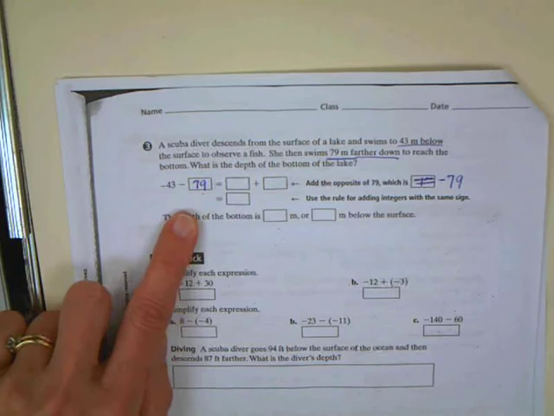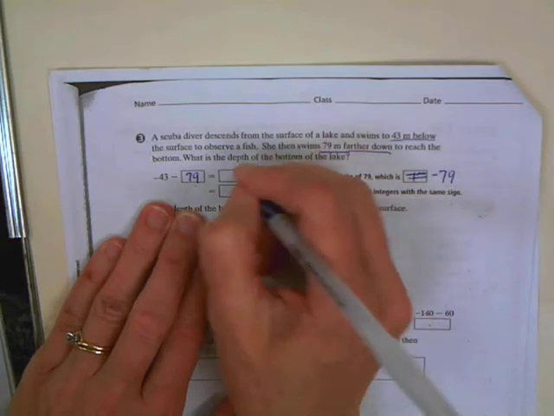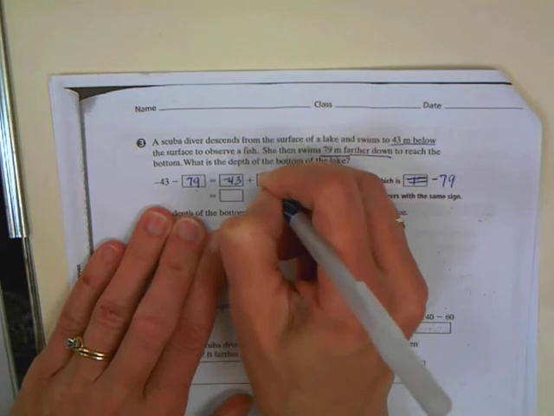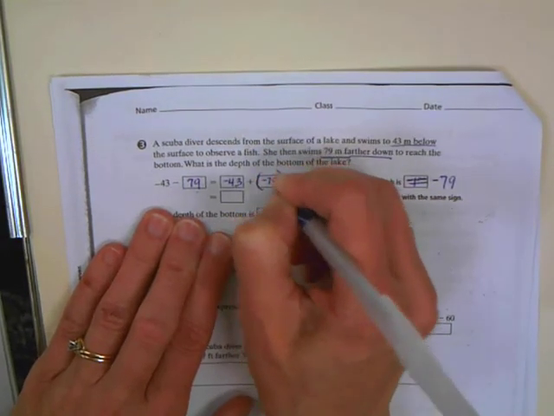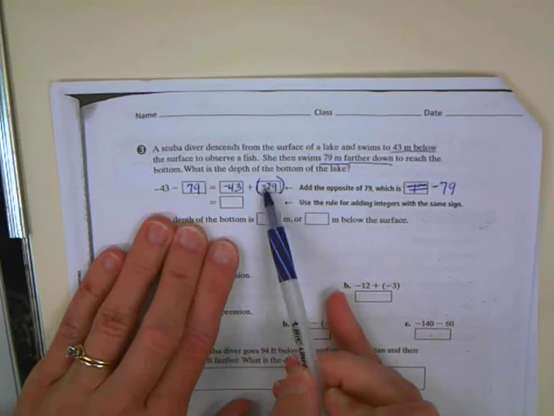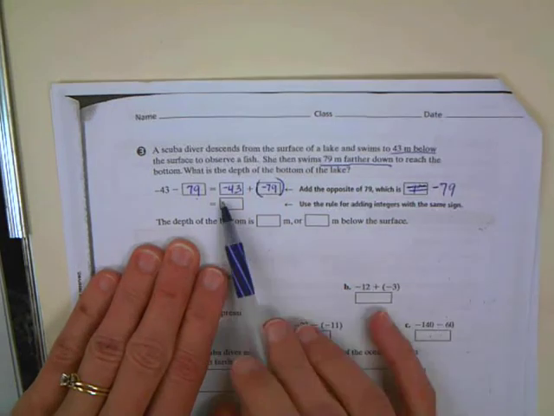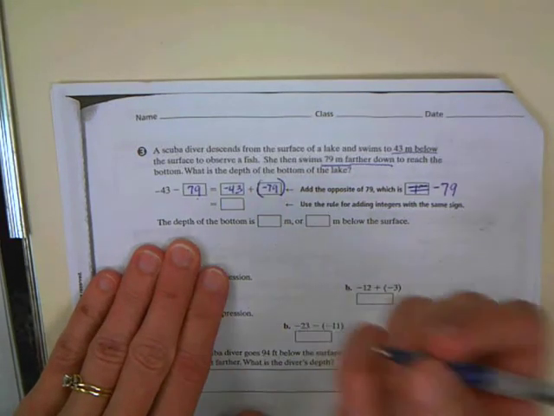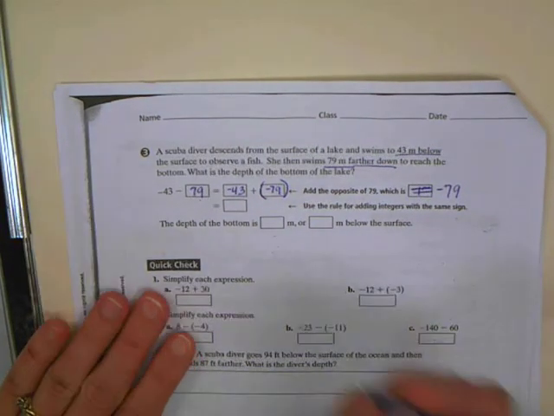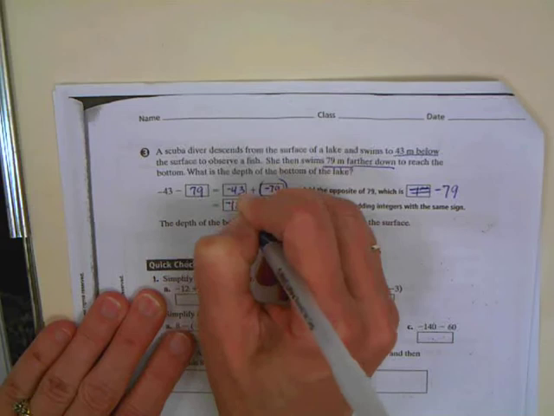Again, another case for using pencil, because when you mess up, you mess up. All right, so this is going to give me negative 43 plus negative 79. If I was using really good form, I would want to have parentheses to keep the operational addition sign separate from the negative sign. Use the rules for adding integers with the same sign. Since they have the same sign, you might want to go off to the side and align them vertically to add them, just so you don't make careless mistakes. My answer here is negative 122.